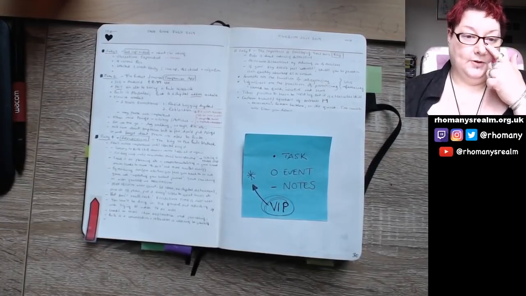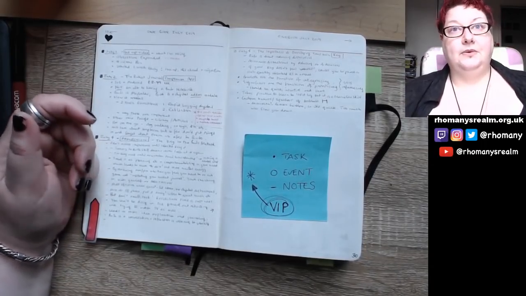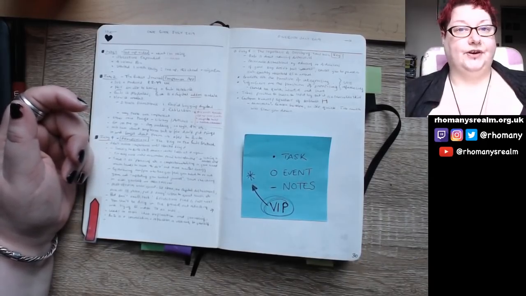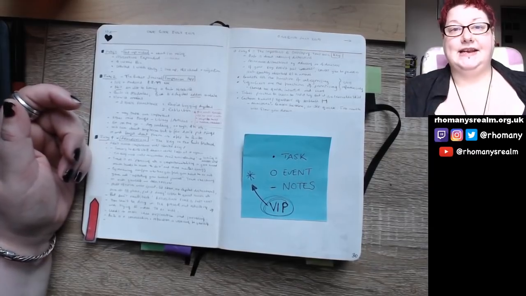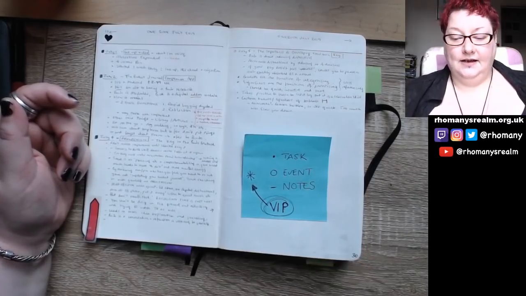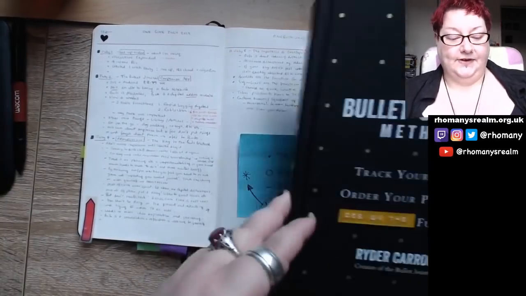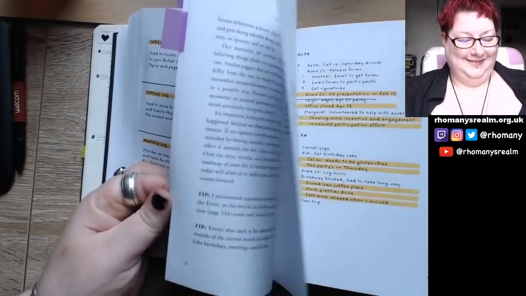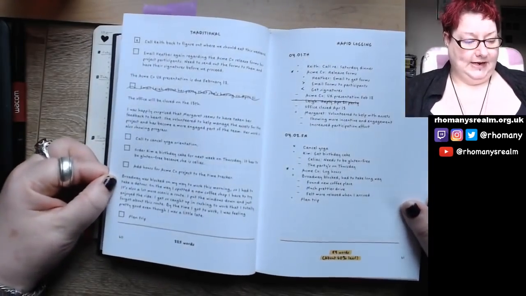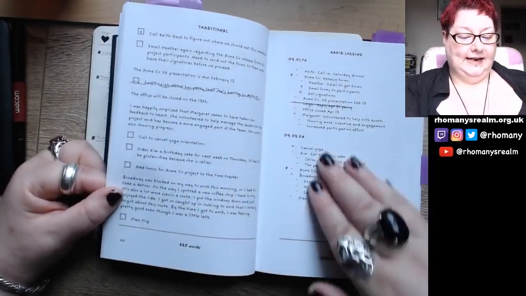Now, the whole point of bullet points is to make rapid logging quicker. So you don't have to read the entire longhand version of a note to understand that it is a note. You don't have to read the entire longhand version of a task in order to understand that it's a to-do. He has examples of this early on in the book where he shows you a rapid log versus a normal log that people tend to use. Here it is, page 60. So the traditional, this is what we do, and the rapid log.